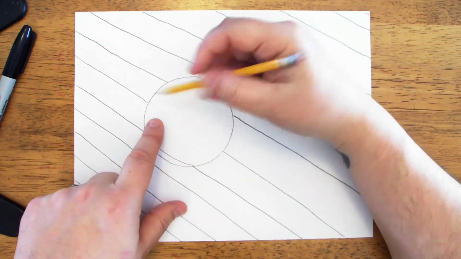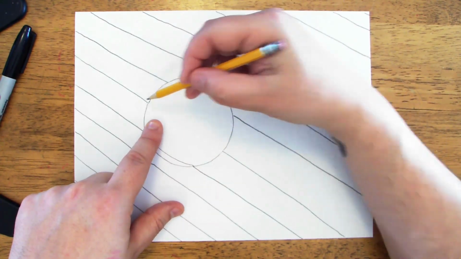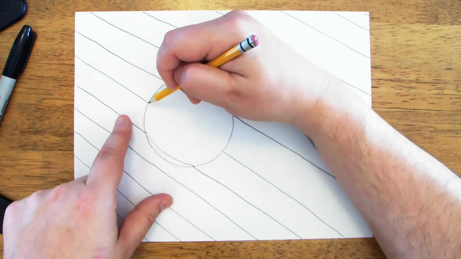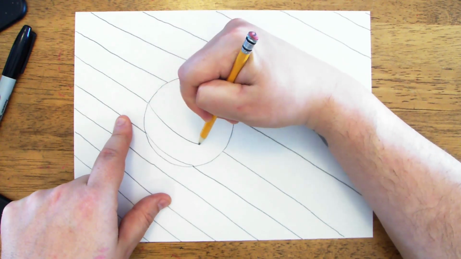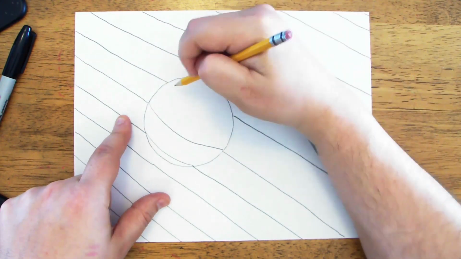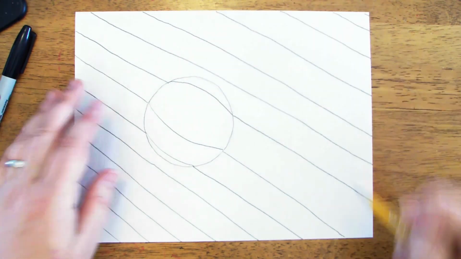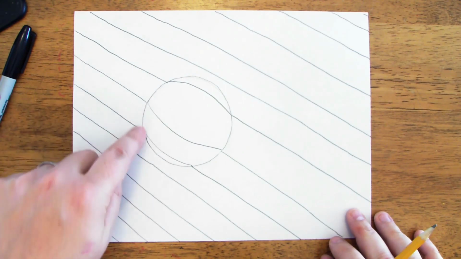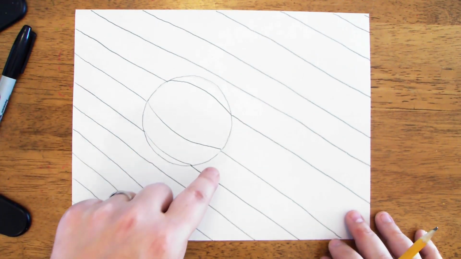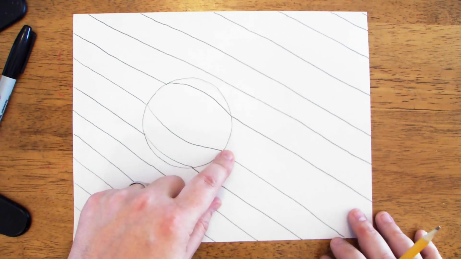Now here on this line, since it's closer to the top of that big bulge I want to show, I'm going to have that curve out a little bit further. And then on this bottom line, I'm going to have it curve up in the other direction. Then you can kind of see, ooh, it looks like those lines are curving up and around and then coming back down to this flat surface.